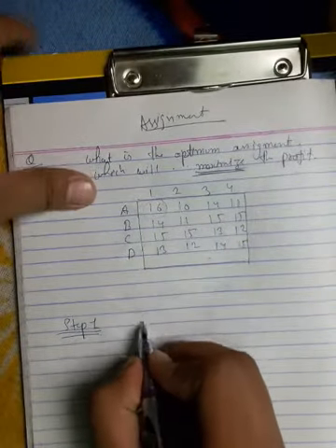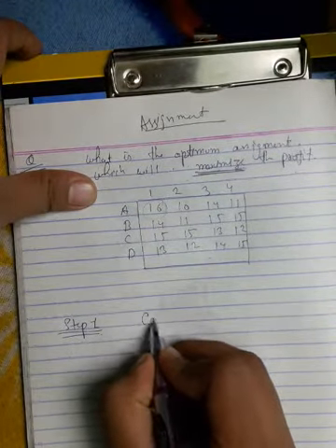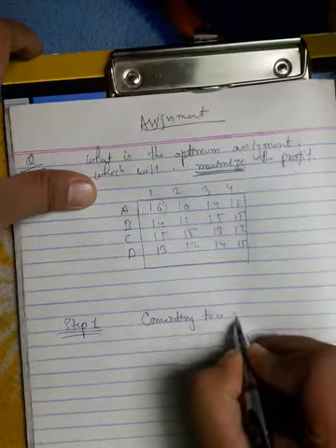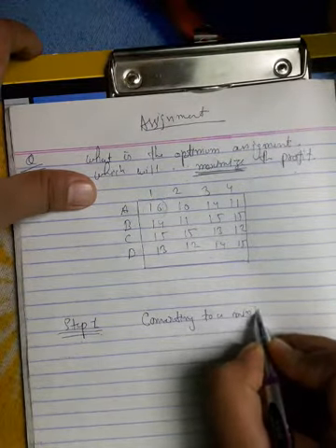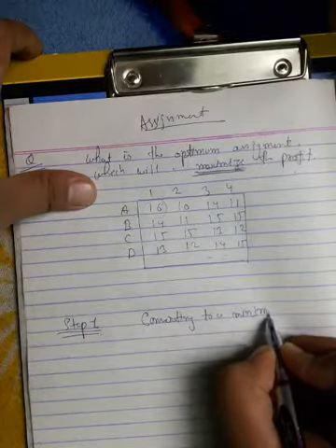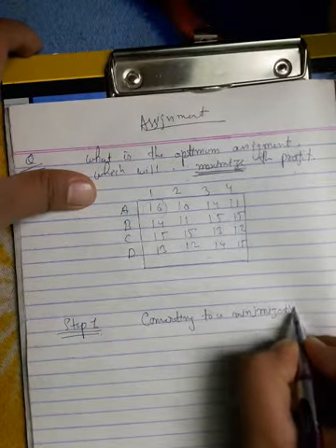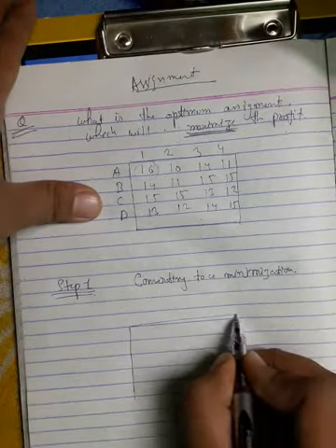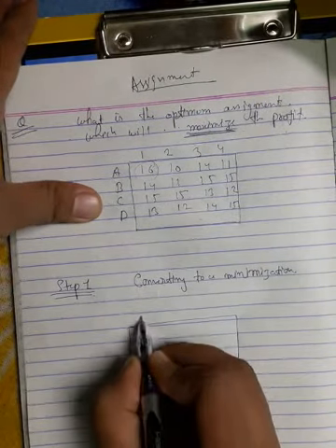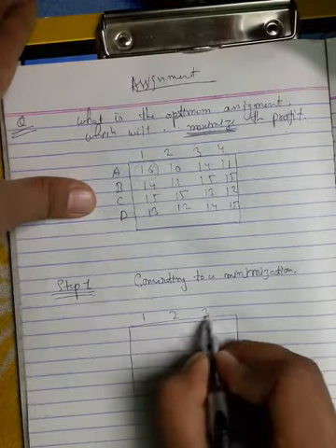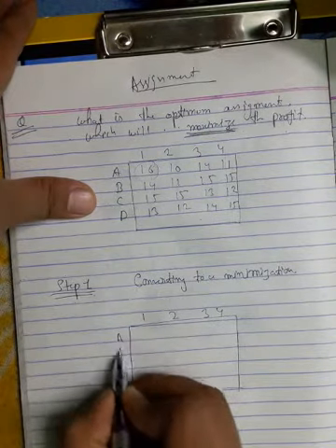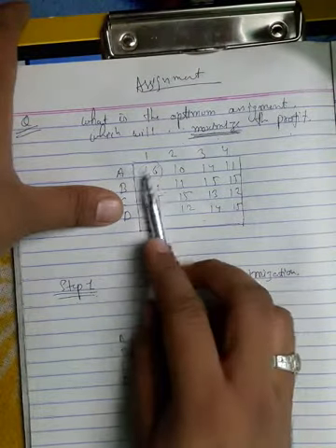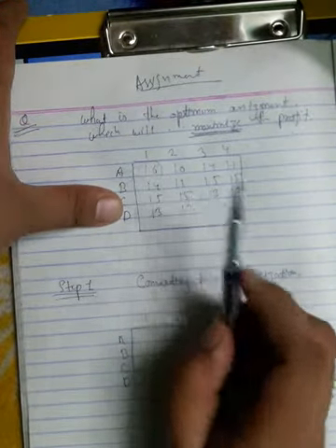Step 1, converting to minimization. First make the format of the matrix: rows 1 2 3 4 and columns A B C D. The maximum value is 16, so now I am going to subtract.